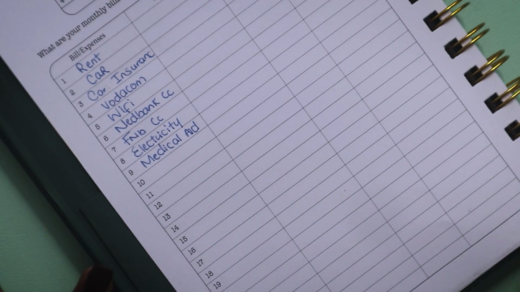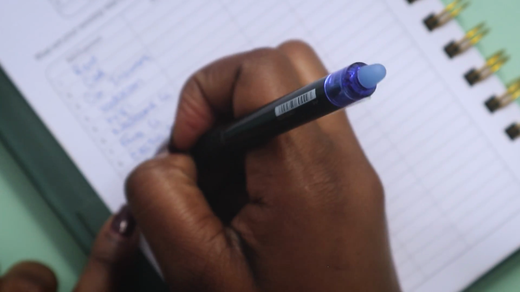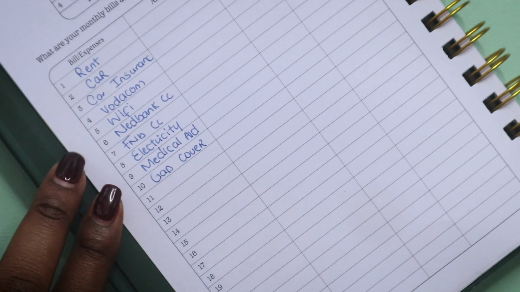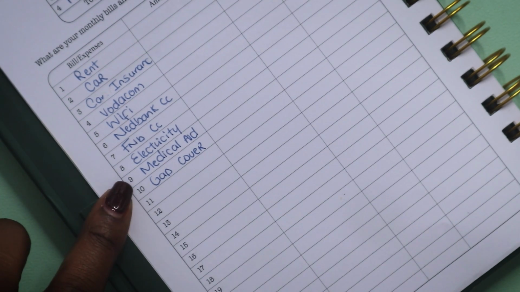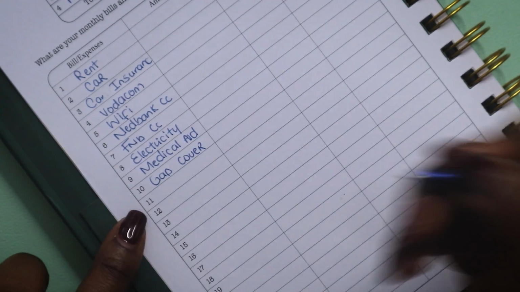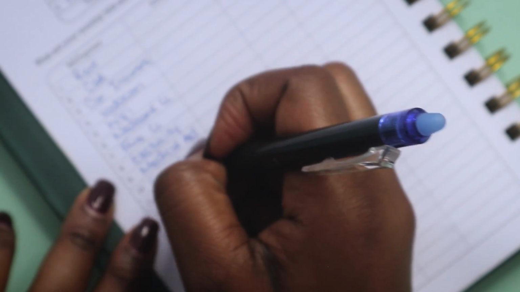Medical aid, gap cover. Okay, and I think these are all my fixed expenses. Oh wait, I've got Netflix, it's also fixed.